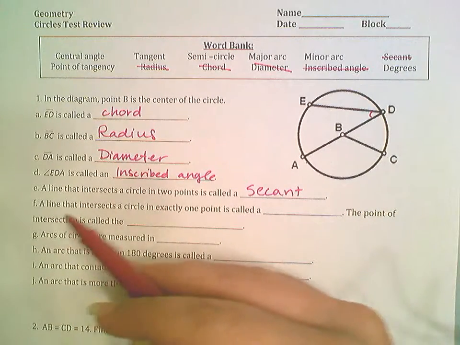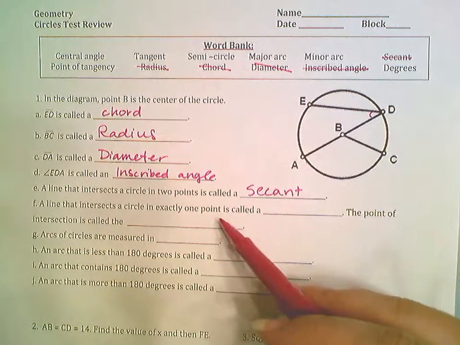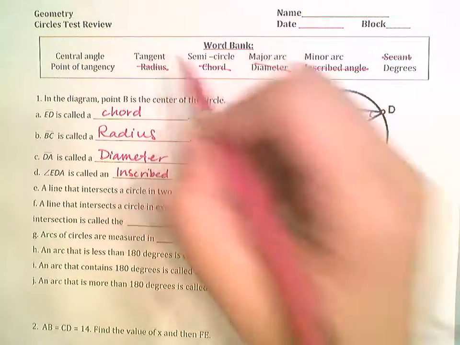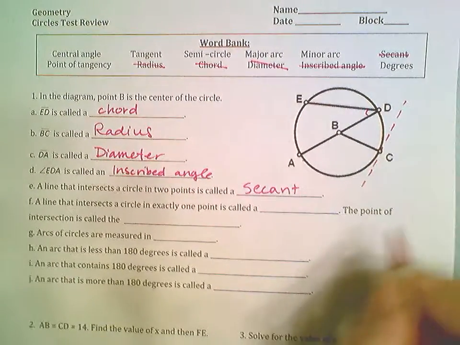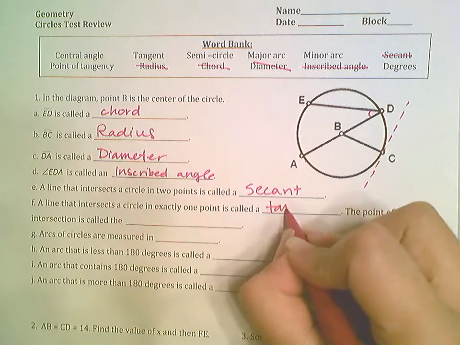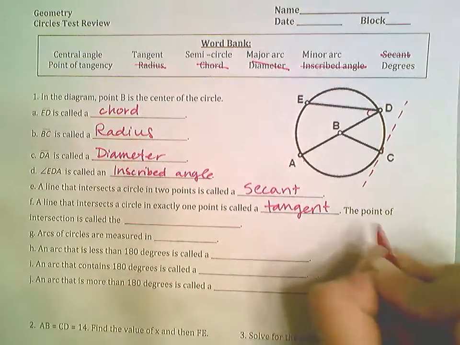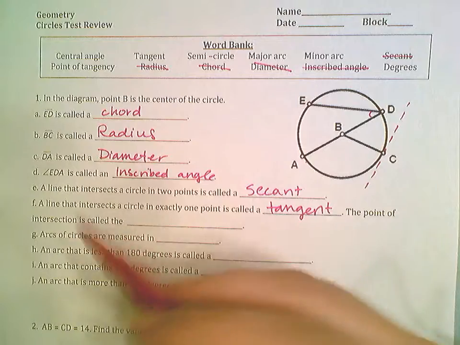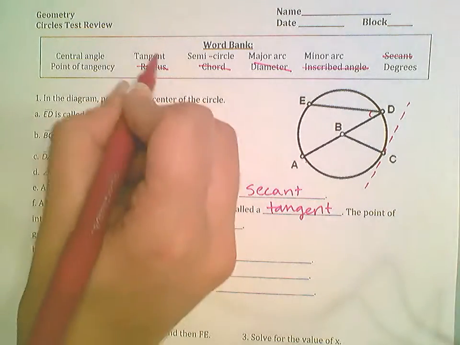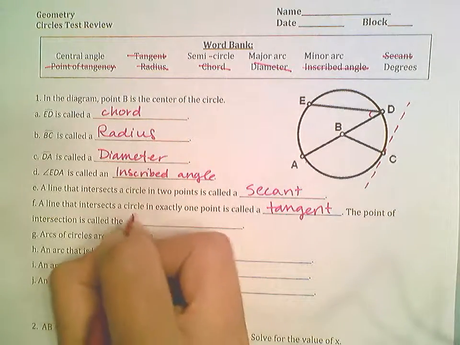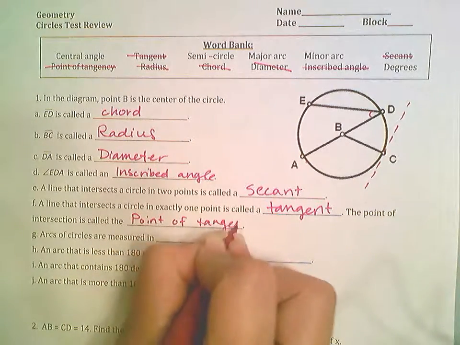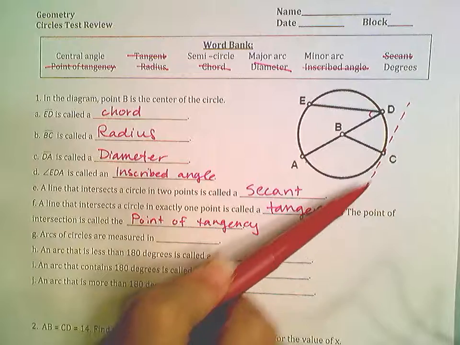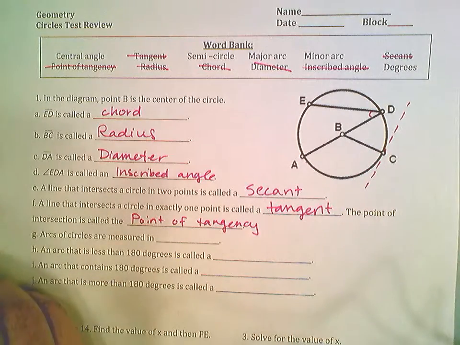A line that intersects the circle at exactly 1 point is called, that's going to be a tangent. That's when a line comes through and just touches at 1 point. So that's a tangent. The point of intersection is called the point of tangency. In the situation where I drew the dotted line, C would be the point of tangency.